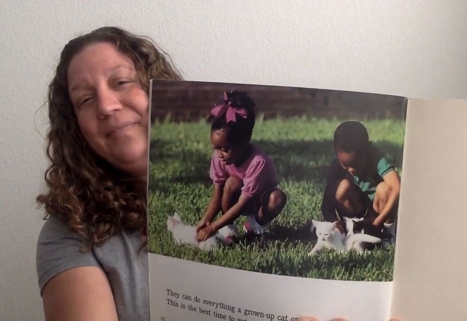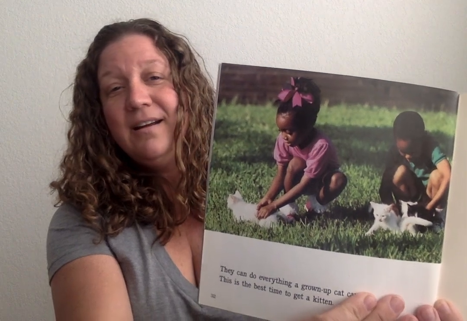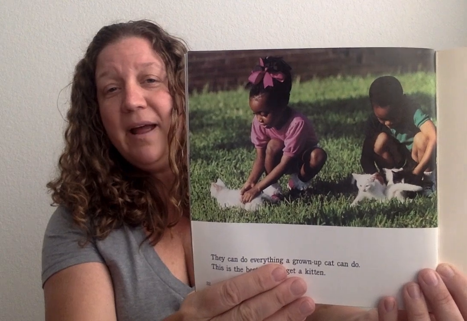They can do everything that a grown-up cat can do. This is the best time to get a kitten. And there they are. So in 8 weeks, they are old enough to become somebody's pet. That's pretty cool. All right, well, that was the book, How Kittens Grow.